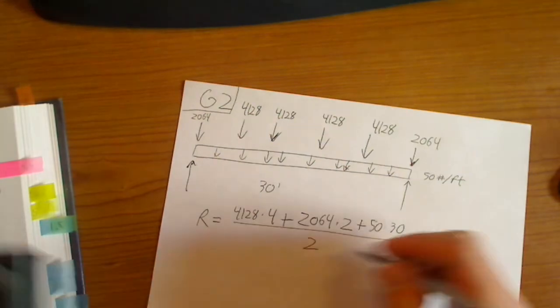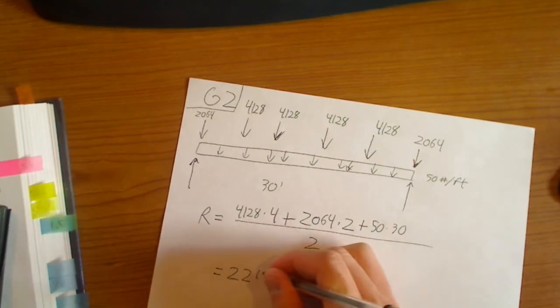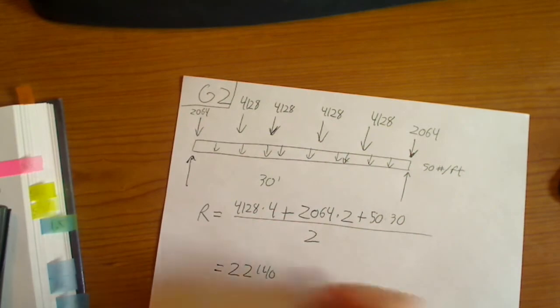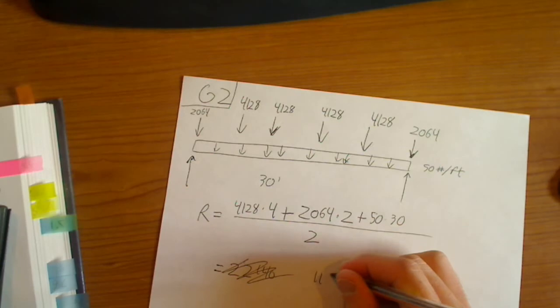We do that, we get a reaction load of 22,140 pounds. Oh, I'm sorry, half that. That's the total load divided by 2. 11,070 pounds.